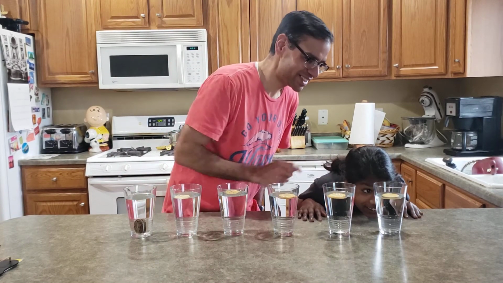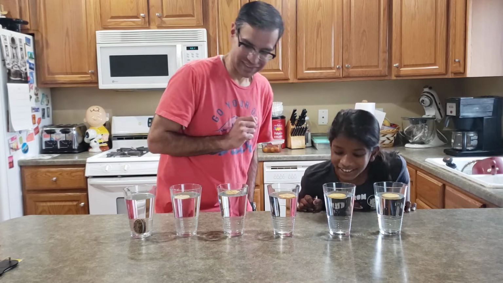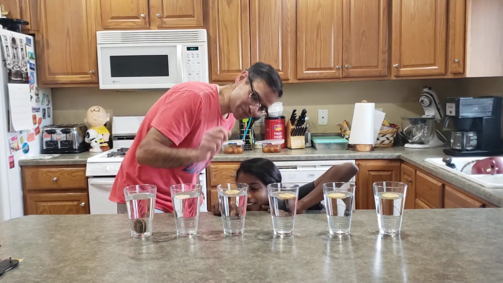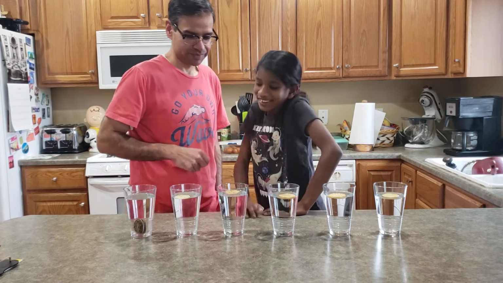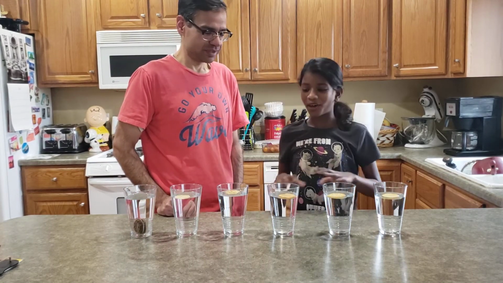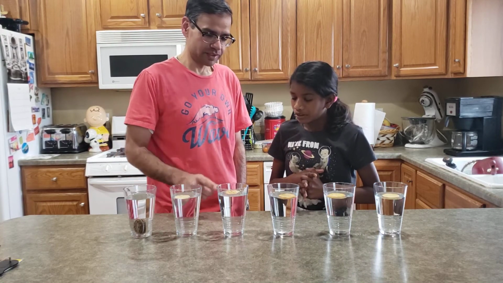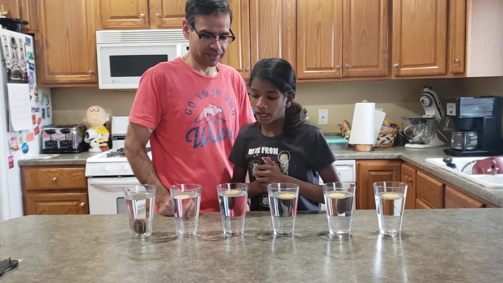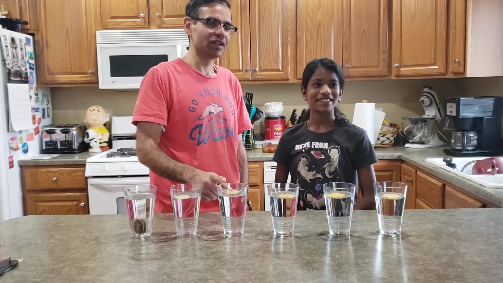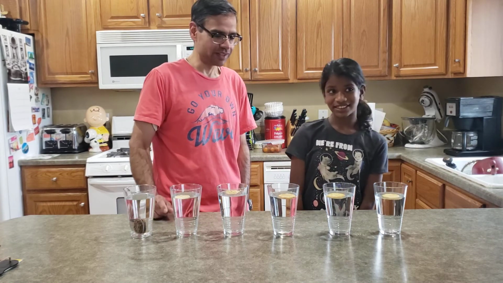Is that one starting to sink too? Yep. Look at this one too. Is that starting to sink? A little bit. And this one is not even sinking at all. Why do you think that is? Because it's part away. Yep, and what about its density? Is it low or high density? Low density. Low density will float, high density will sink, right?